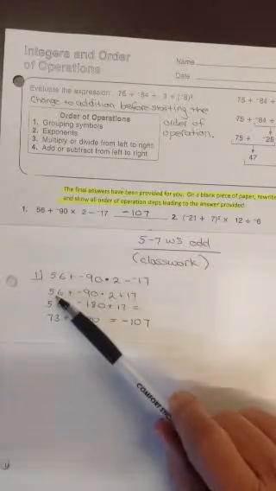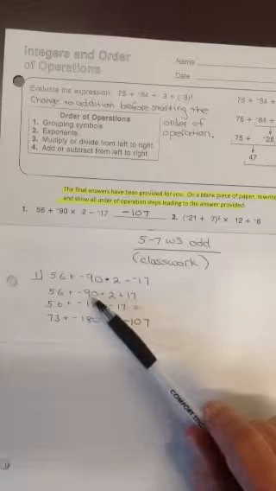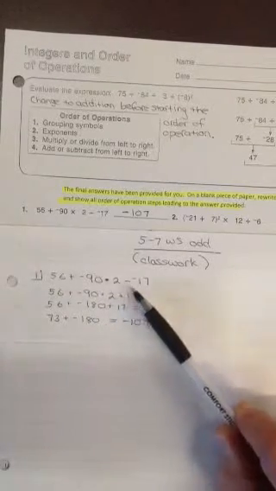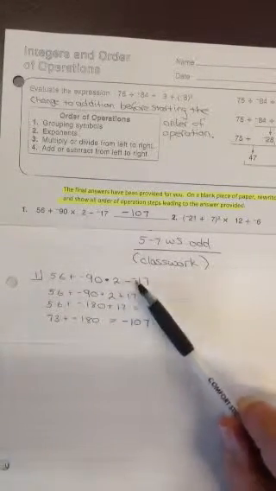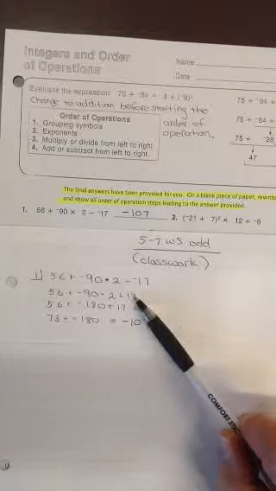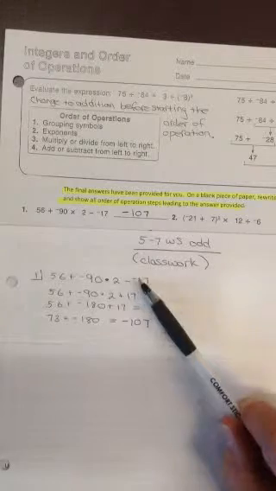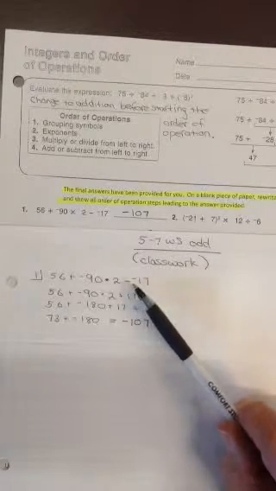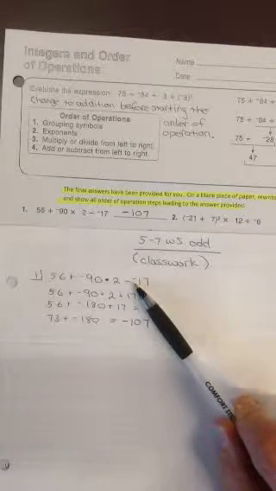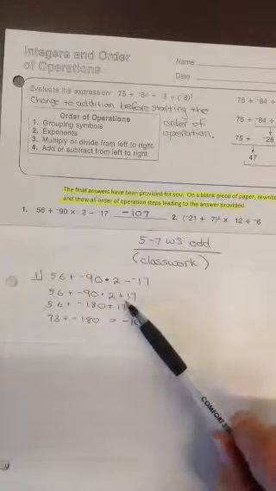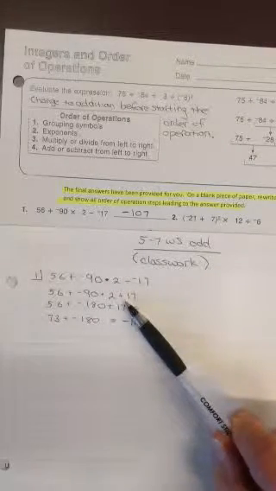So that's why I went 56 plus negative 90 times 2, and then I'm adding the opposite of negative 17. That's the rule for subtraction. Add the opposite. And also remember that subtracting a negative is the same thing as adding a positive. And I hope you all said that with me just now.